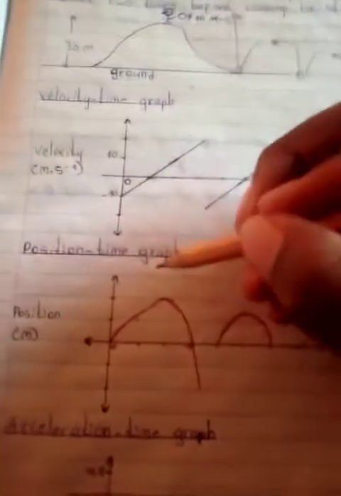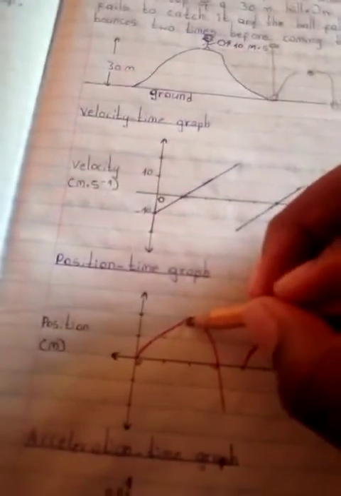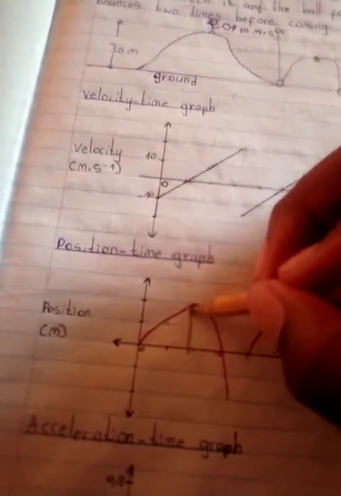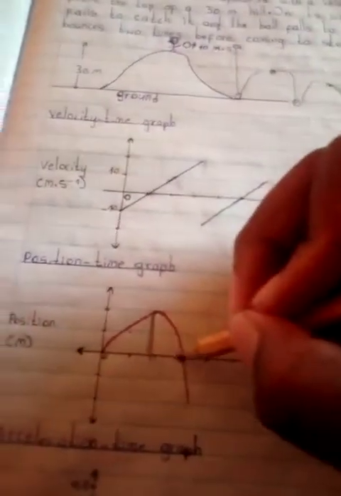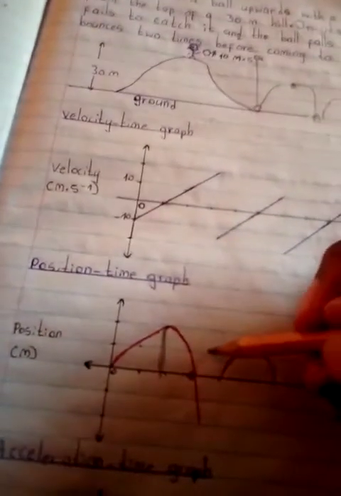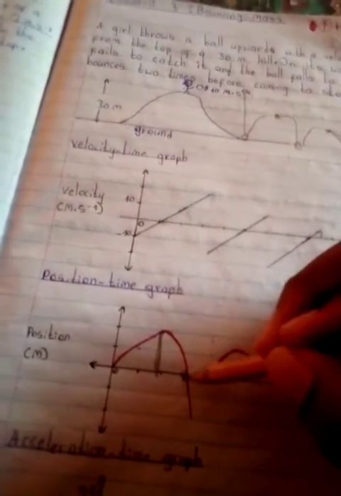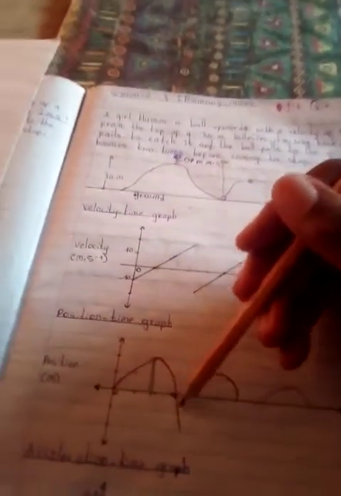This time here is the time it took the ball to reach its maximum height, and this is the time it takes for it to return to its original position, you see, and then it will start experiencing a negative displacement because your choice of direction is upwards but the displacement is downwards. That's why it experiences a negative displacement here, and then it will hit the ground here.